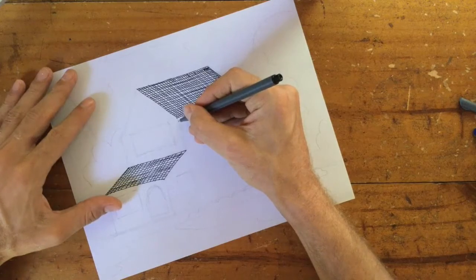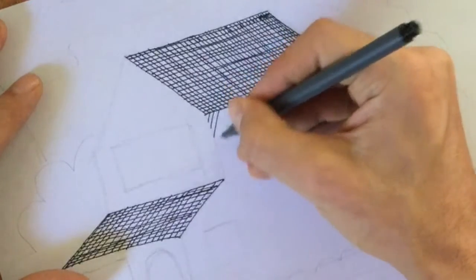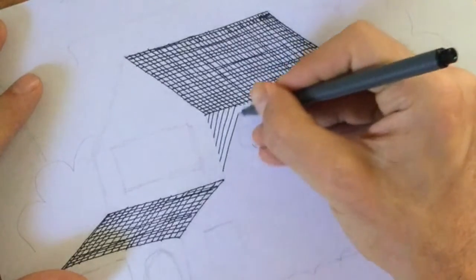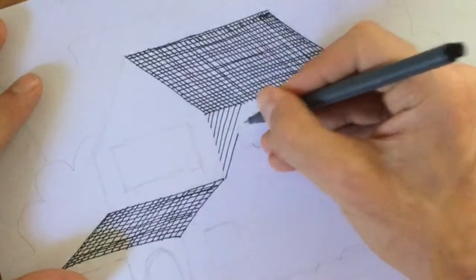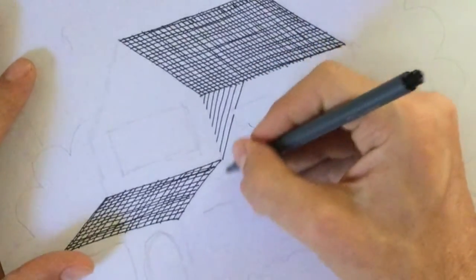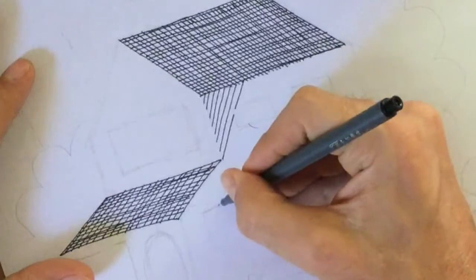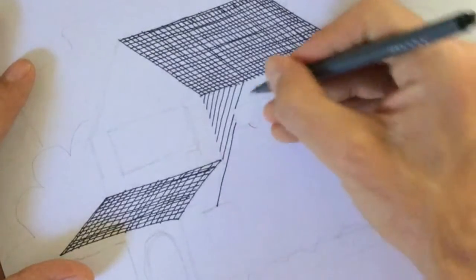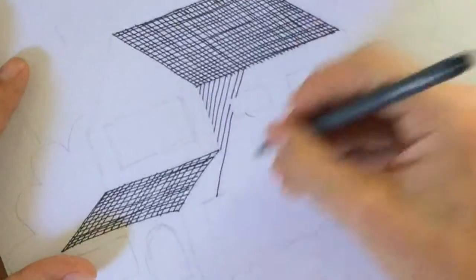Alright, so diagonal lines like this. Now I get to the window, that's okay, so I leave the little space. Now this is going to be a tricky line here. I have to start all the way down at this point, continue, stop, and continue again.